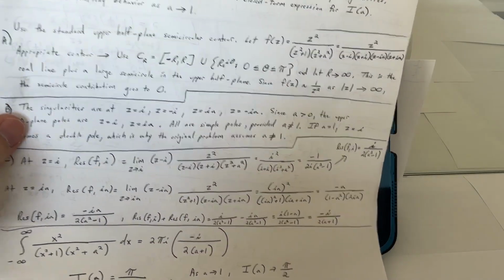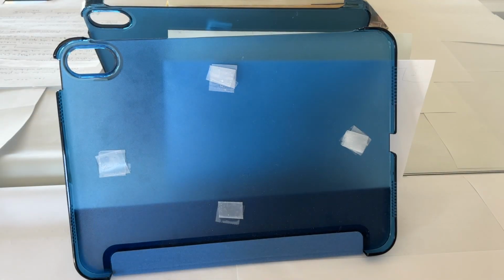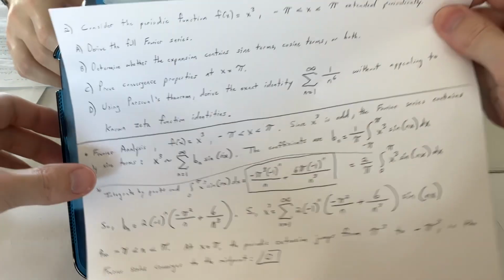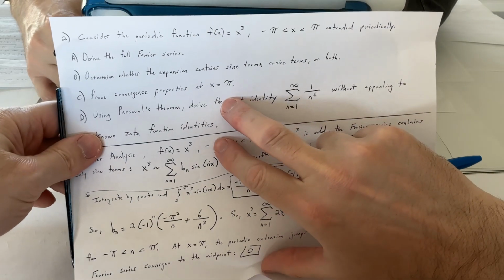And now moving along to number 2. So number 2, we have the following. Sorry about the delay here.